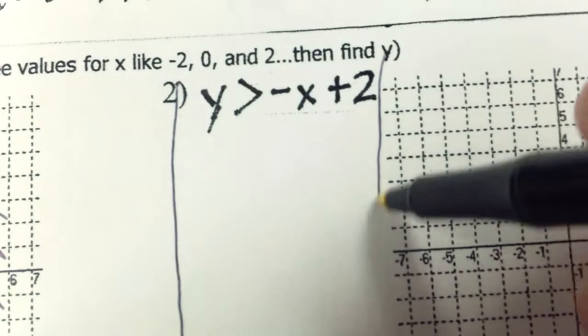Sweet. Here's another one, and we're also going to use a function table with this one, because that's what the directions are telling me to do.